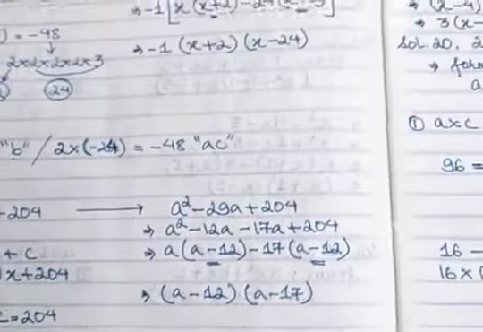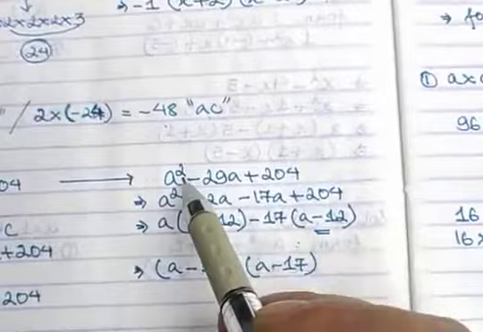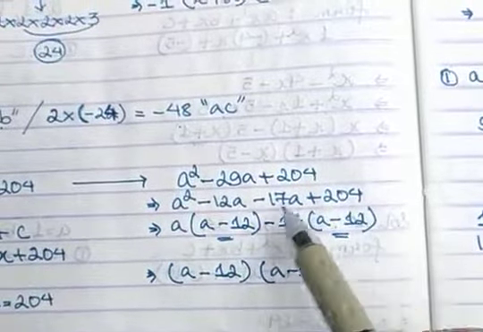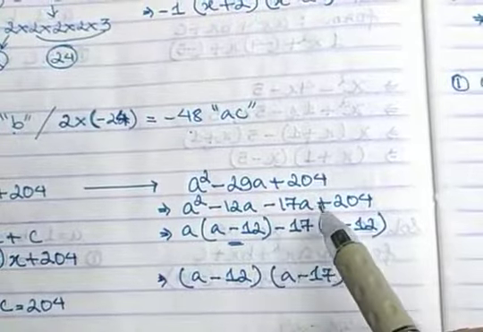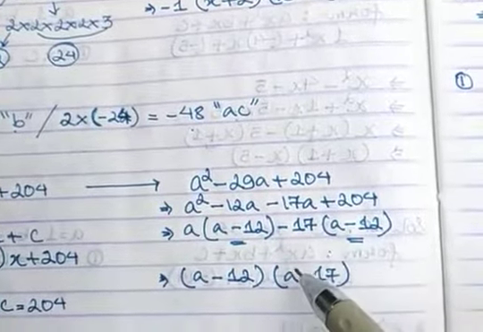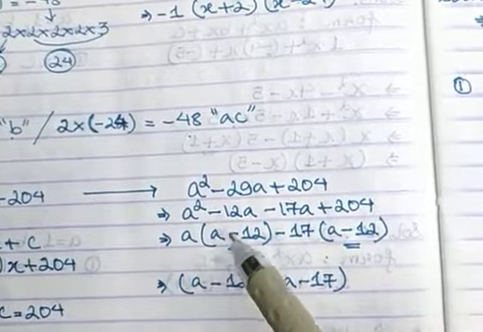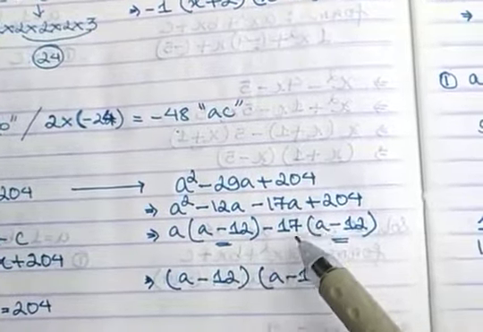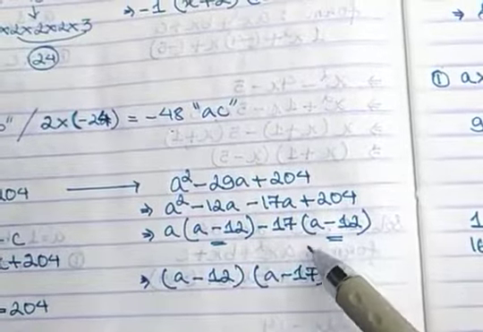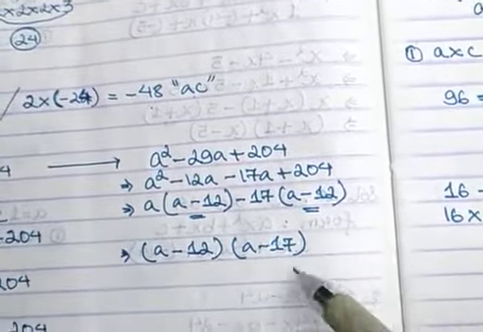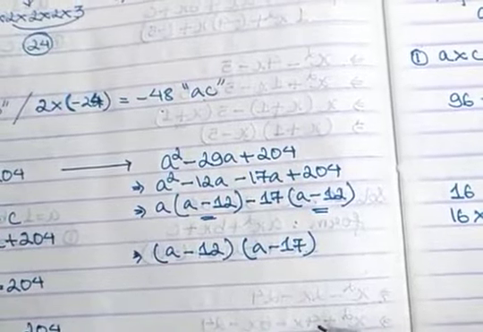Okay, so now again the same thing. See the question here, we have a square minus 29a plus 204. So the factors: minus 12a minus 17a plus 204. Now I guess you can do pretty much by yourself as well. So from the first two terms I have taken a as common, a minus 12 left. I have taken minus 17 as common, a minus 12 left. A minus 12 and a minus 12 I have taken as common, so a minus 17, in the factor form, and we are done here.